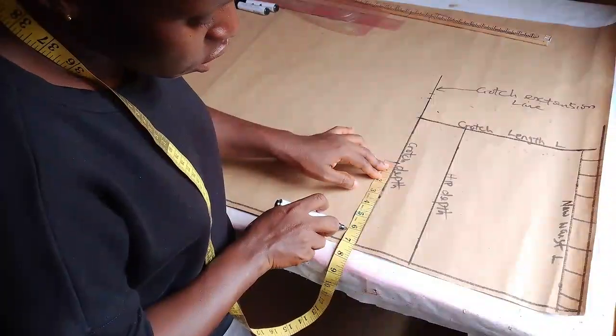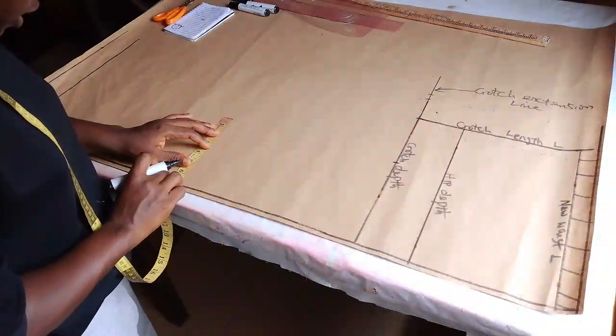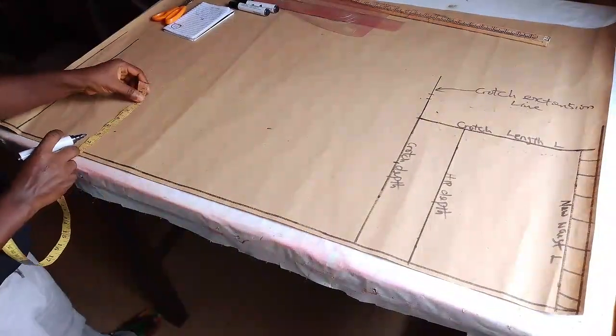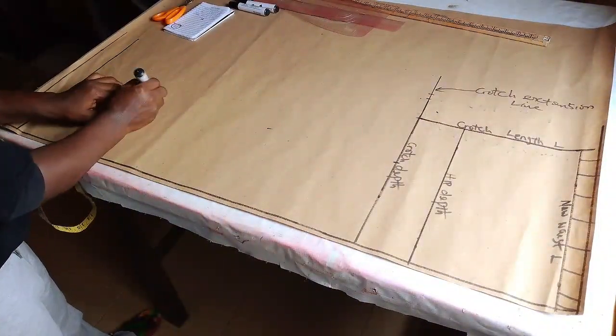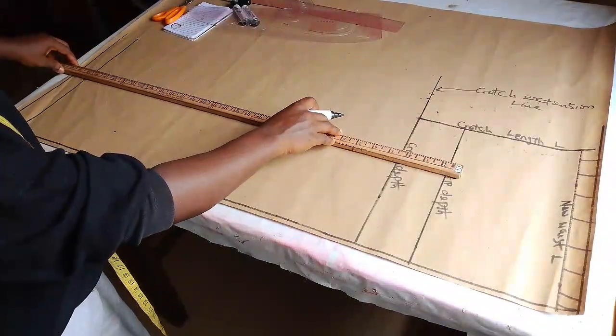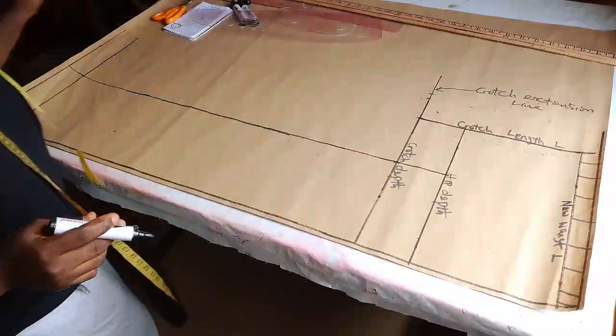Okay, we have 6 inches, 7/8. So we're going to take it down to the full length of the pant. So this is what we'll be having.